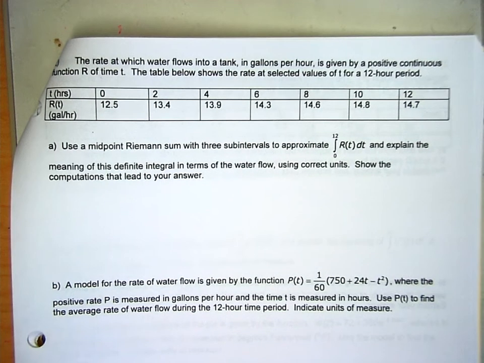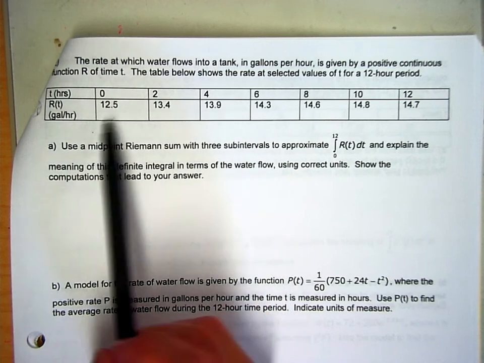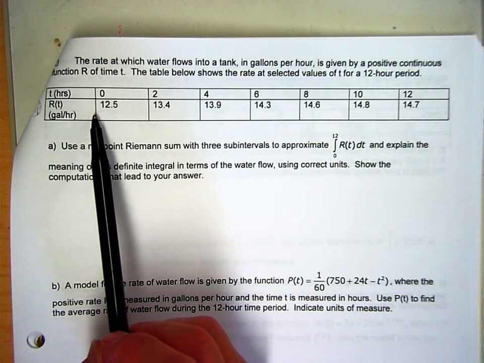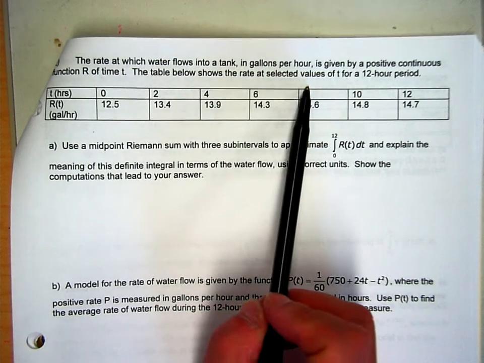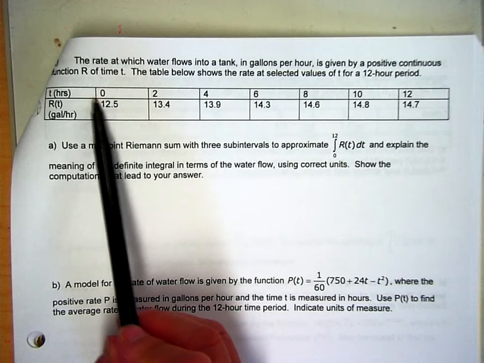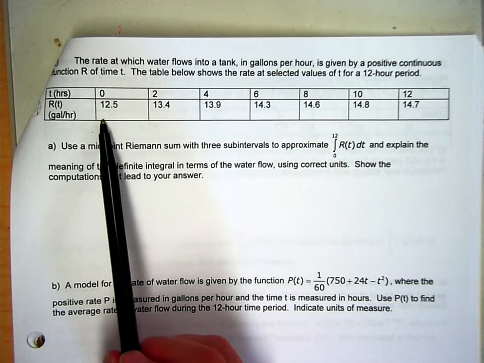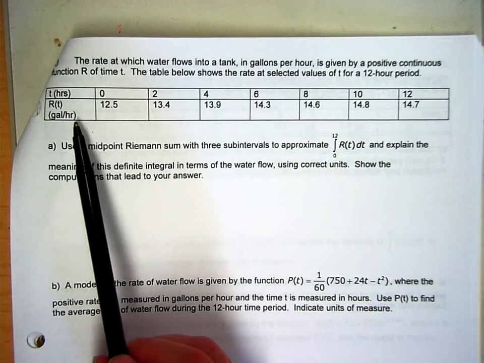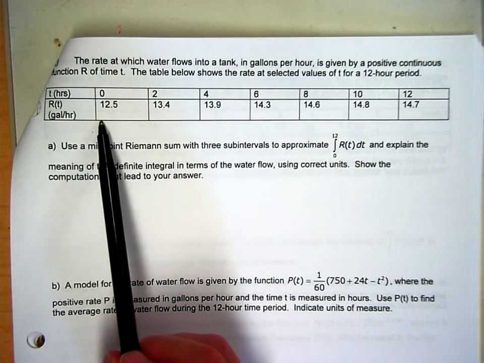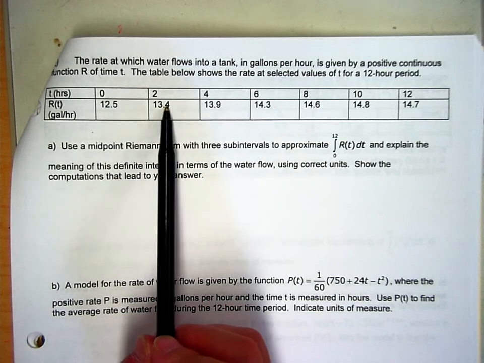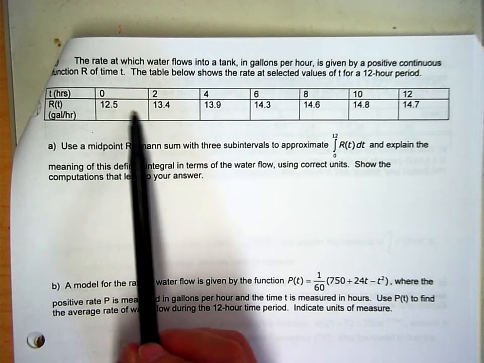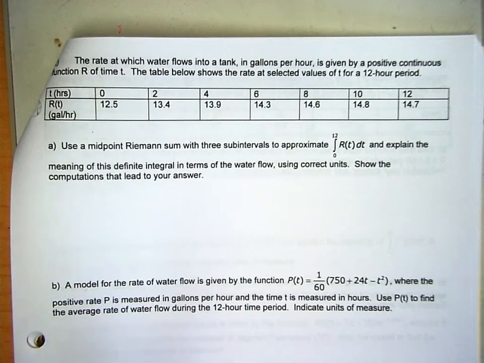Again, I'm given a table of values. So we have the rate at which water flows into a tank in gallons per hour. So at time 0, at the initial time, there are 12.5 gallons of water flowing into the tank per hour. At 2 hours, it looks like the rate is getting faster, so there's 13.4 gallons coming in per hour.